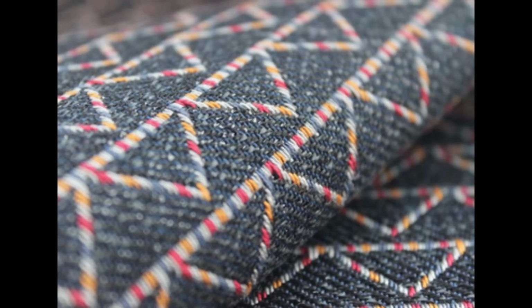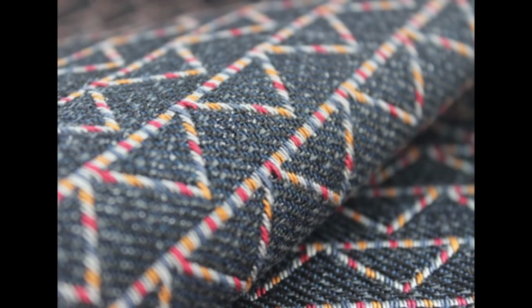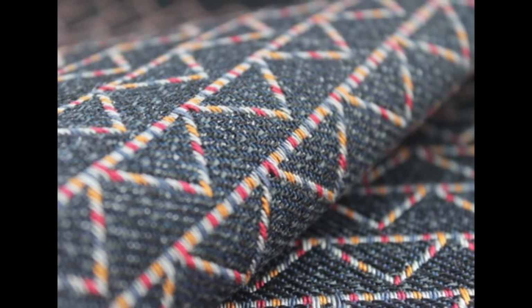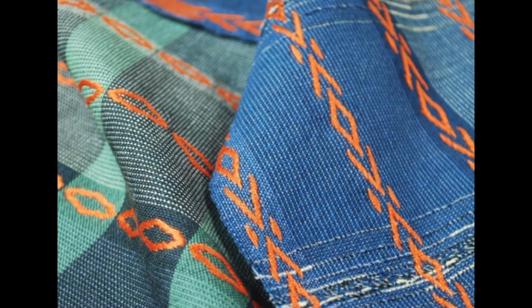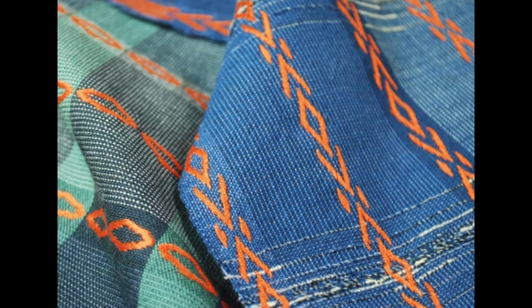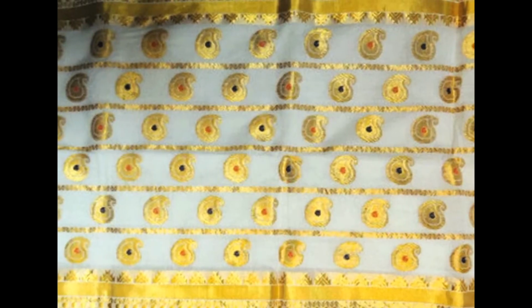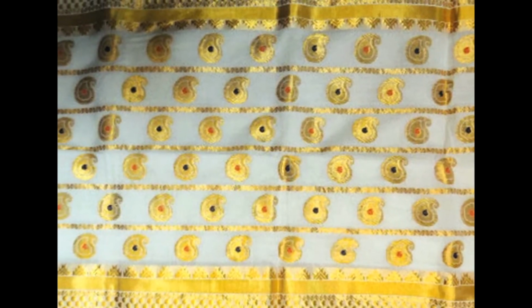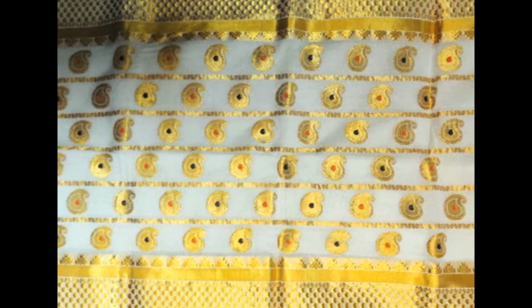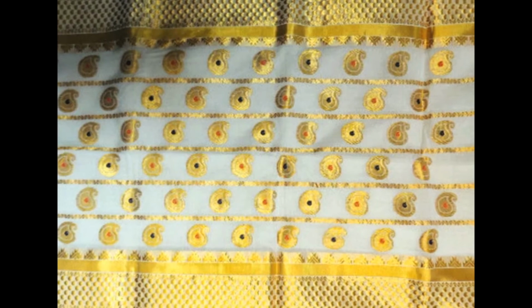The extra set of threads, either in warp or weft, are made to interlace with the ground fabric at intervals. A distinguishing feature of these fabrics with extra material is that the withdrawal of the extra threads from the ground cloth leaves the fabric untied, and so nothing happens to the fabric. You can just remove the figure by removal of the yarn over there.